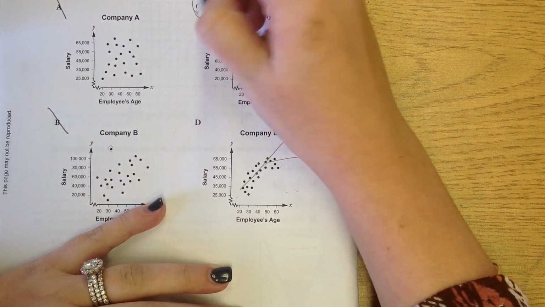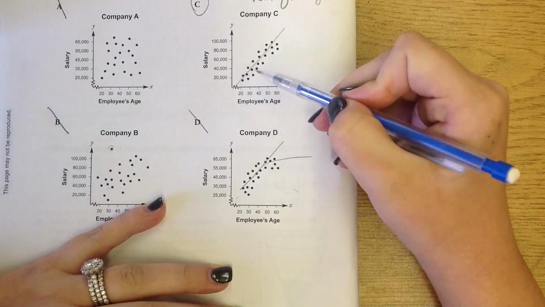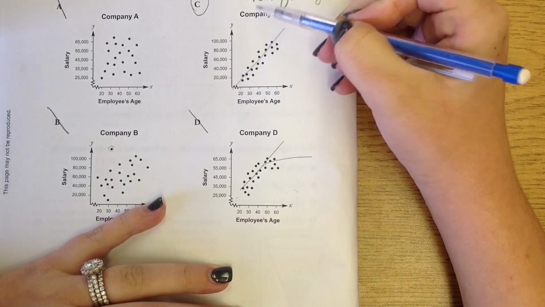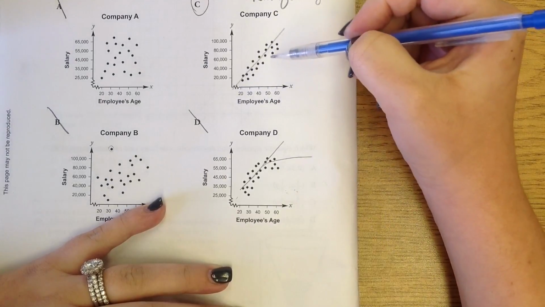Therefore, option C is our best answer because no matter what, as the age is increasing, your salary is increasing as well.